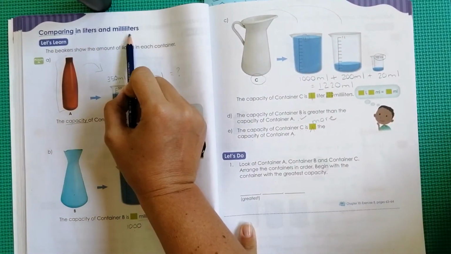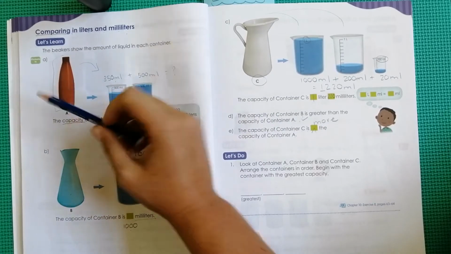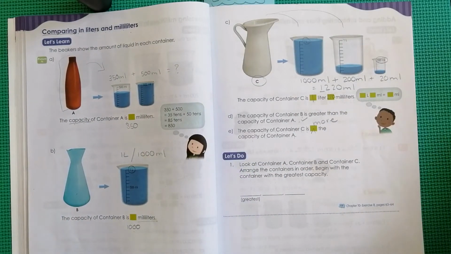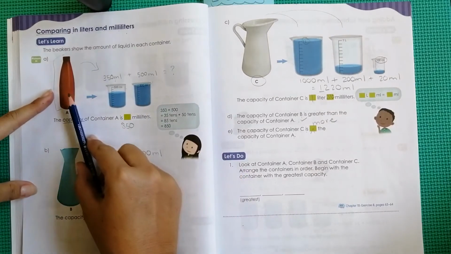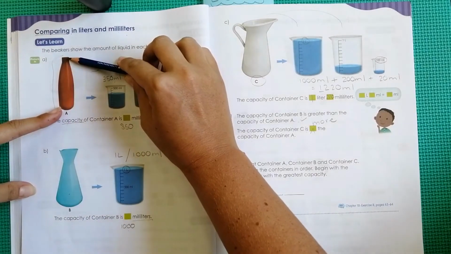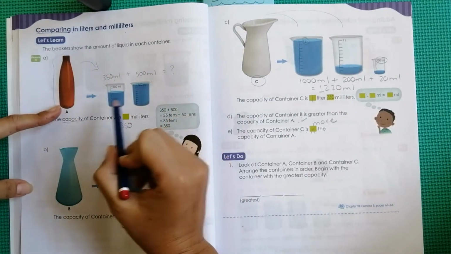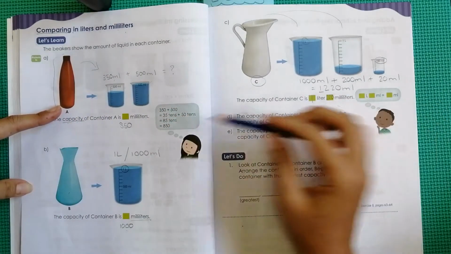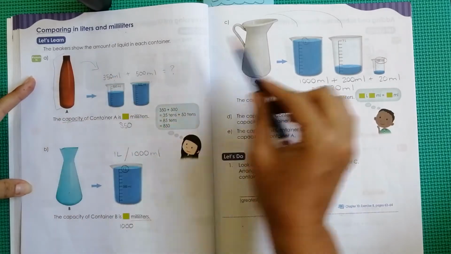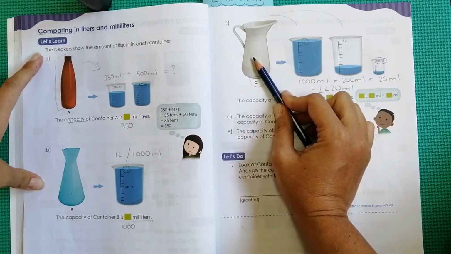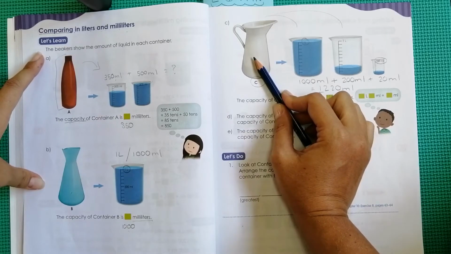Comparing liters and milliliters. I've already filled in the answers to try and make this go a little bit quickly. So we have filled these containers and then emptied them into 2 other containers. We want to find out which of these containers holds the most liquid, or which one has the greatest capacity.